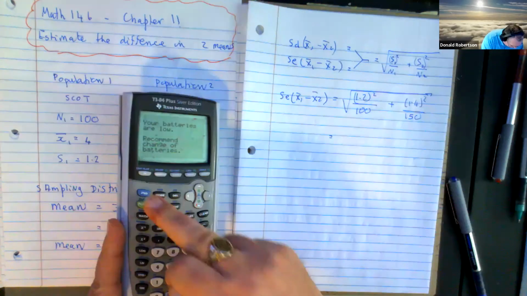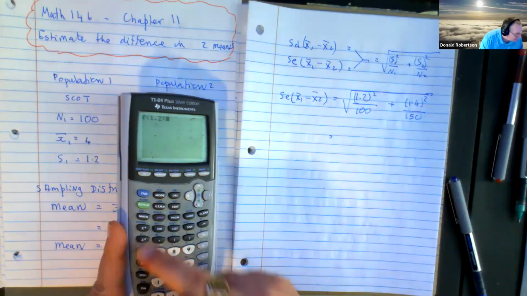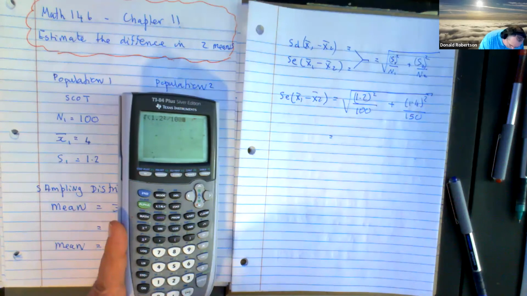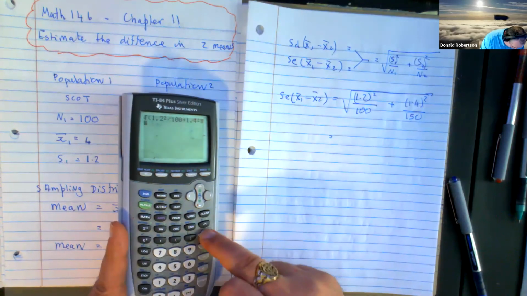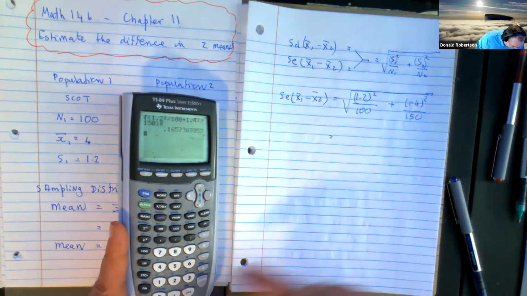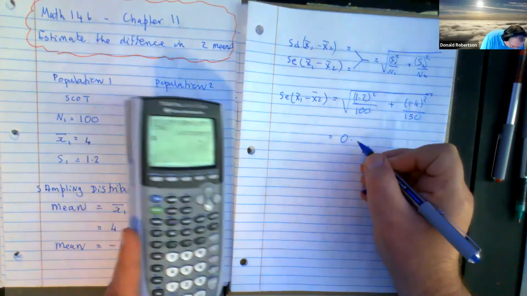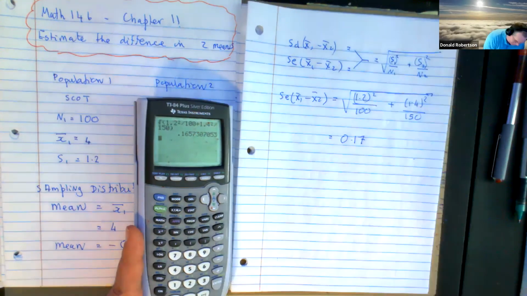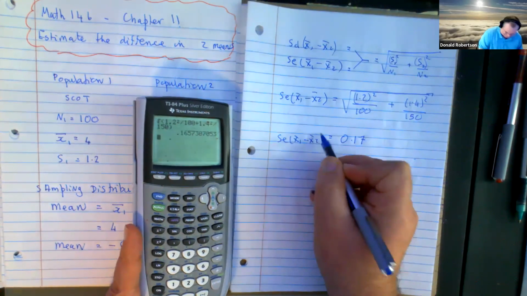So the square root of 1.2 squared divided by 100 added to 1.4 squared divided by 150. And the answer I get here is 0.17. Okay, I rounded it off to 2 decimal places.